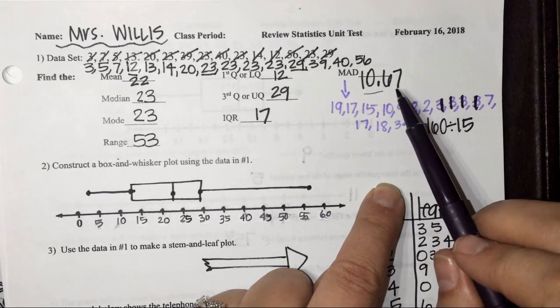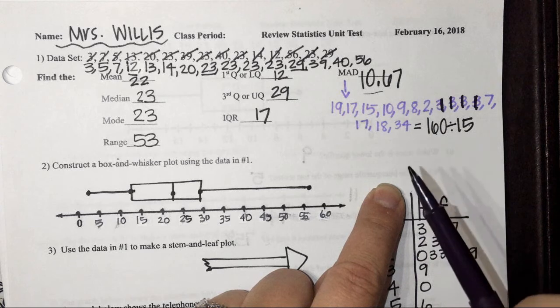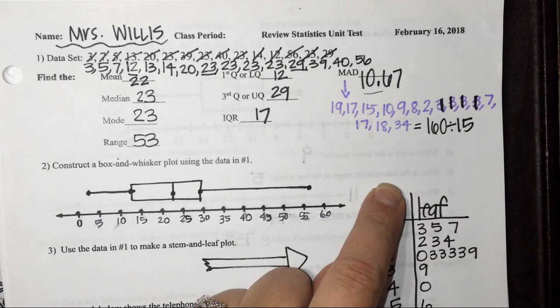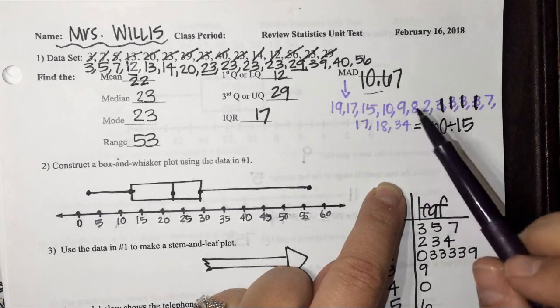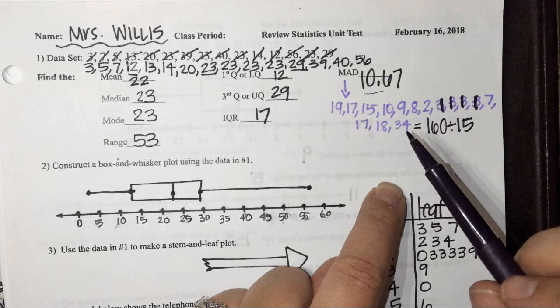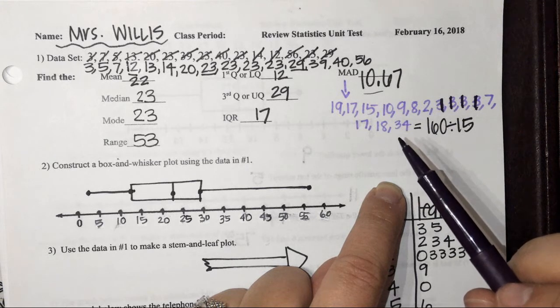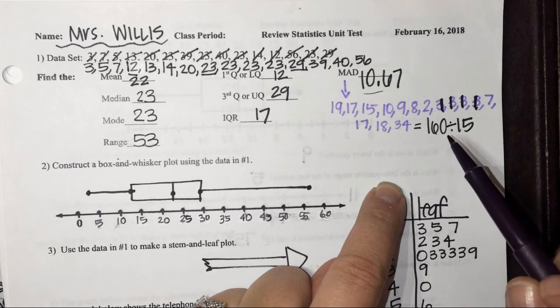Did you still get 10.67? Yeah. I got 10.6, well, it was like 10.6 repeating. Yeah, and then it went to 7. Are all the other numbers the same? Yeah, those are right. And then divide by 15.